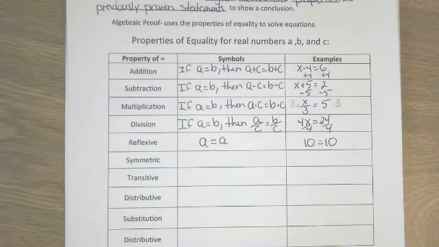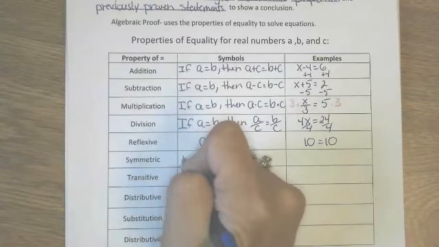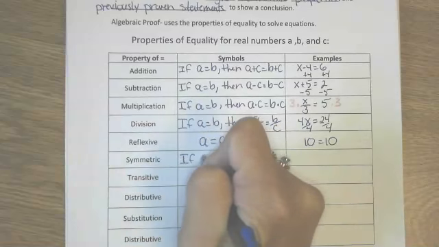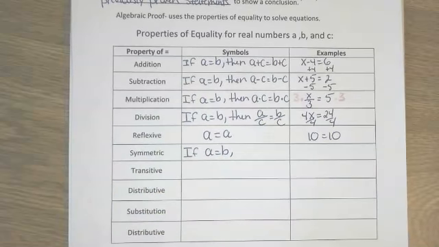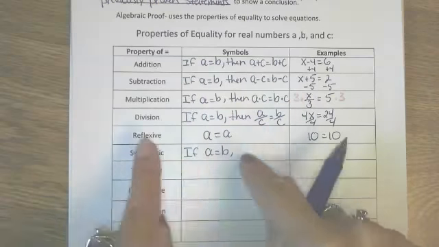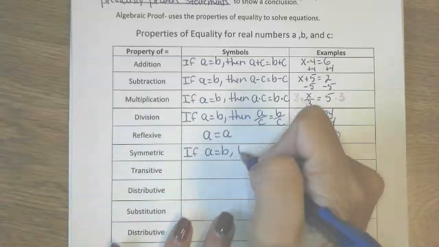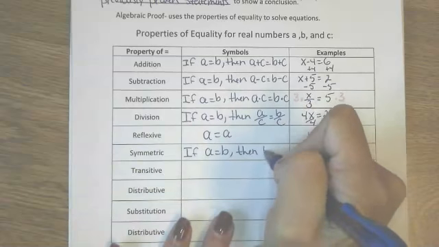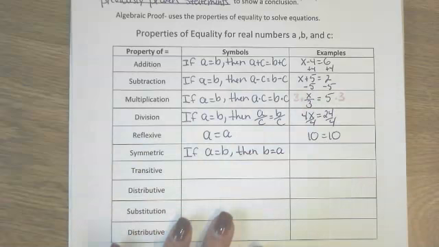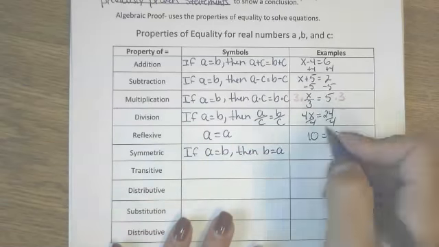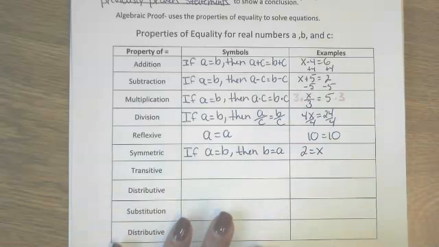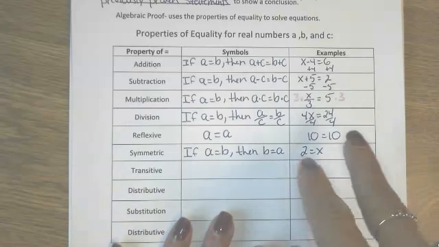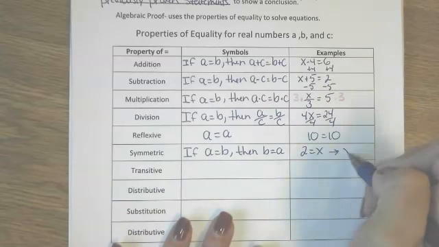All right, now the symmetric property of equality. If A is equal to B, then the symmetric property says it's okay to switch sides of the equal sign. Then B should equal A. An example there, if I said 2 was equal to x, you would be legal to say that x equals 2 by the symmetric property.